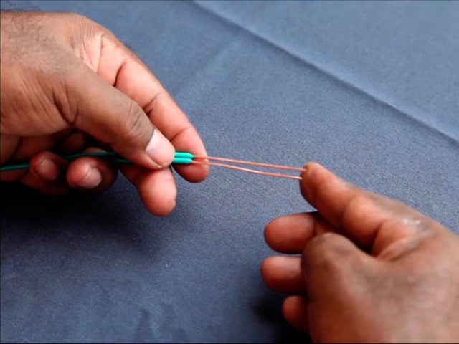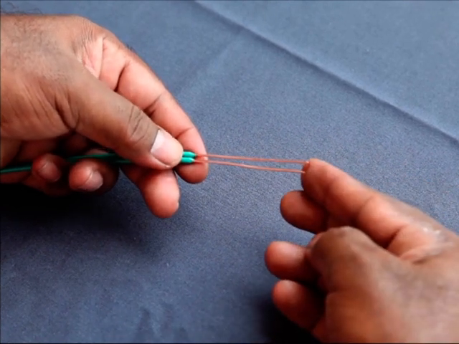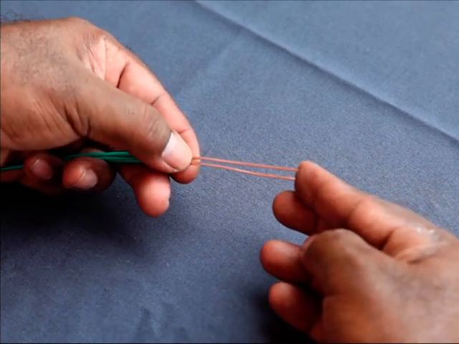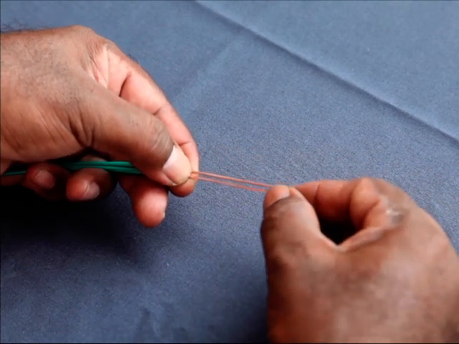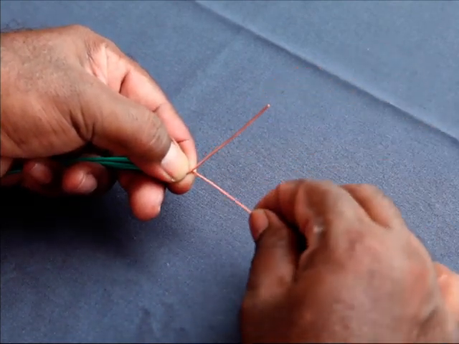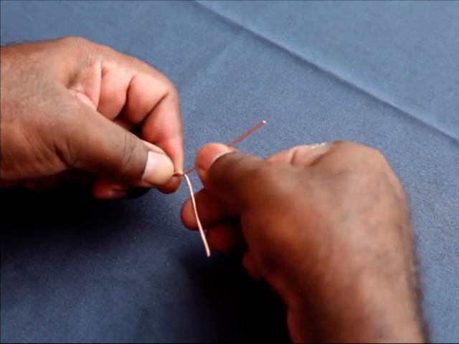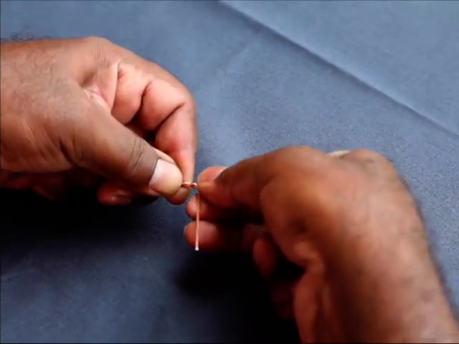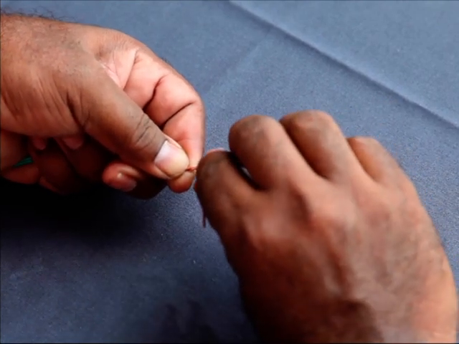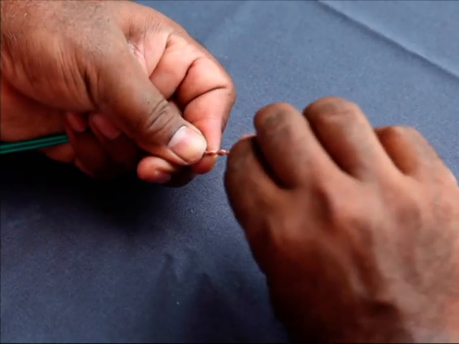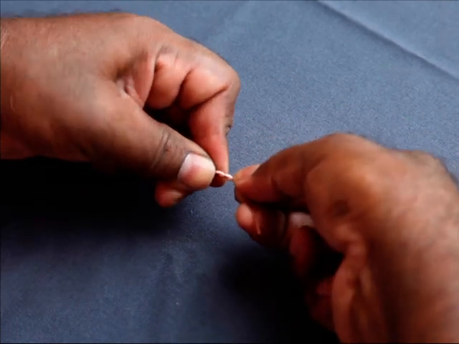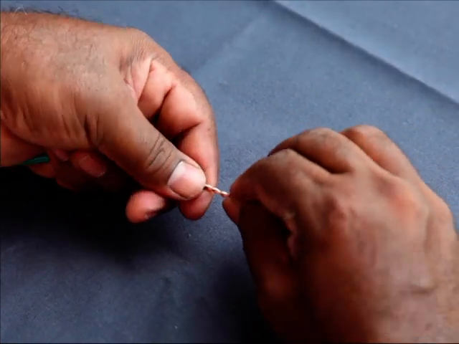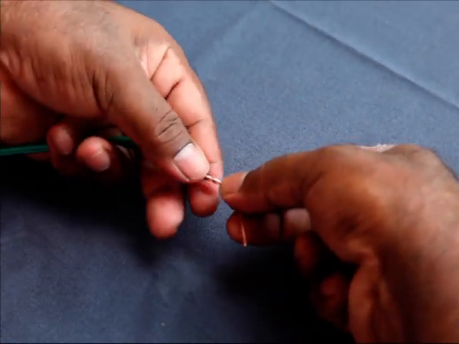5. Cross the bare wires at an angle of 90 degrees, at a distance of 45 millimeters from the cable end. 6. Tightly twist the ends. Remember, the twist on the wire should be uniform and close. 7. Make at least 6 twists.